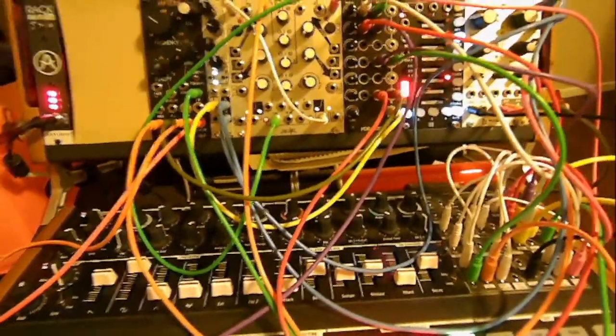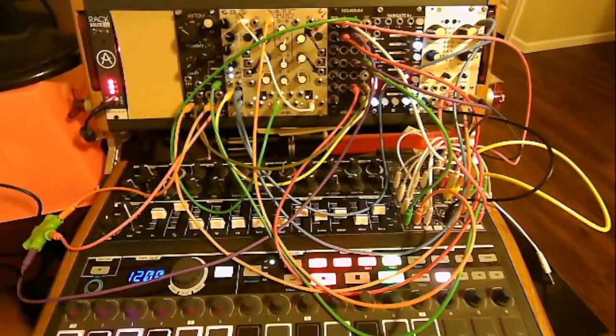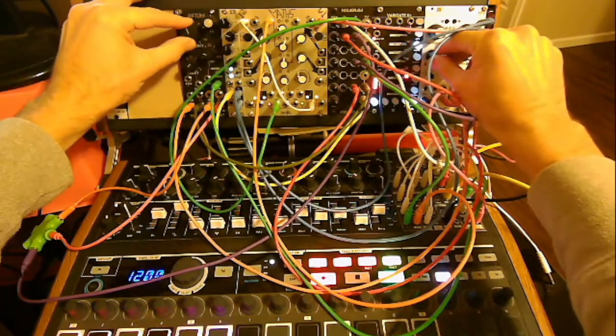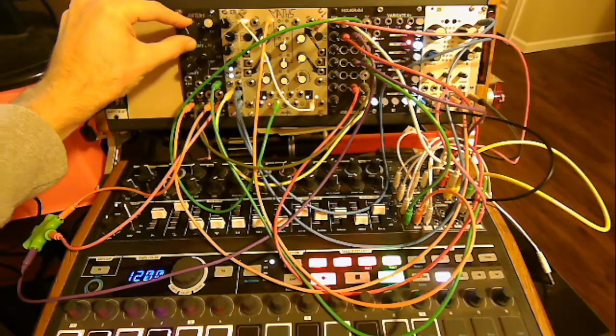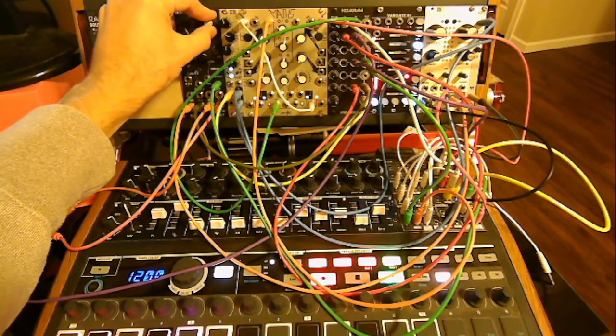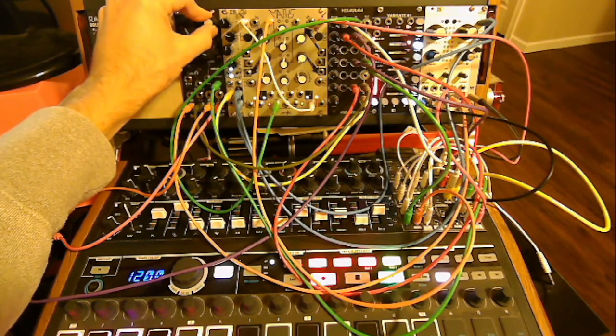Well, there you go. That's my most recent patch. I should also mention VCA or LFO 2 is patched into the FM input of Three Sisters to give a little life to that.